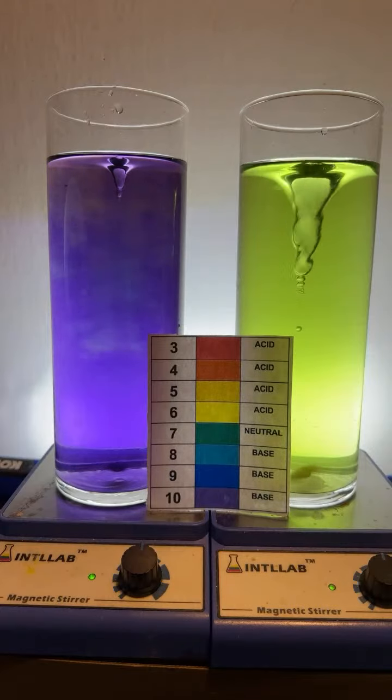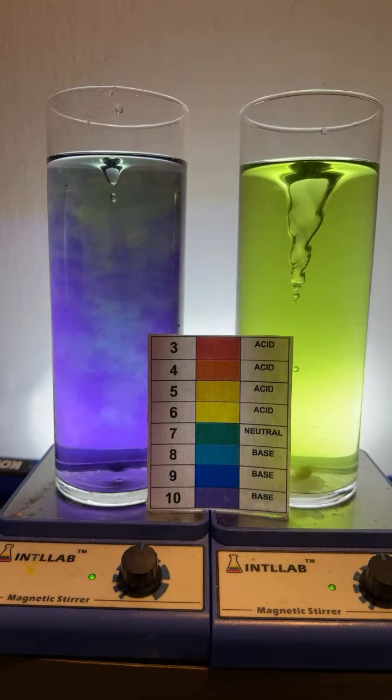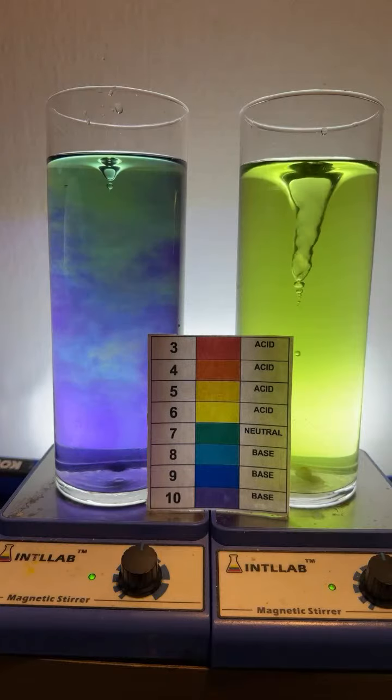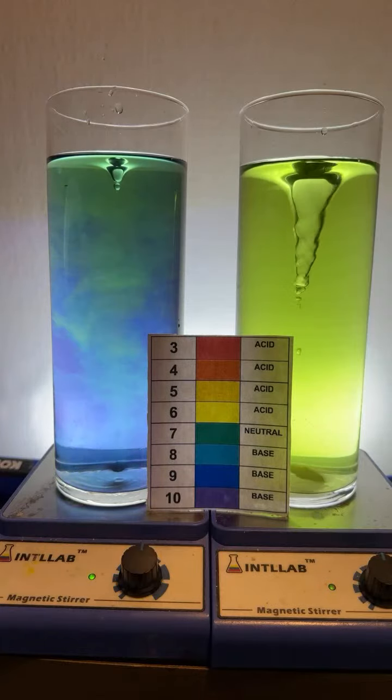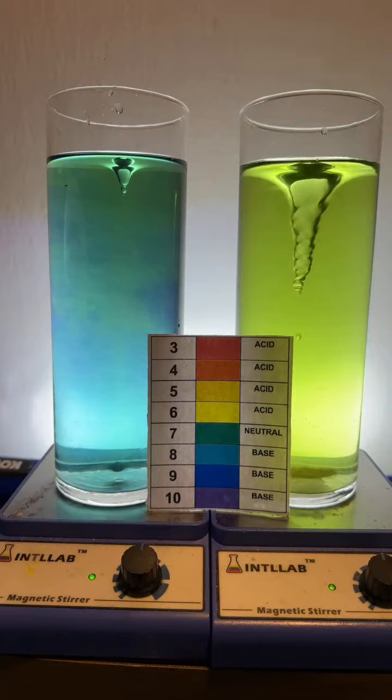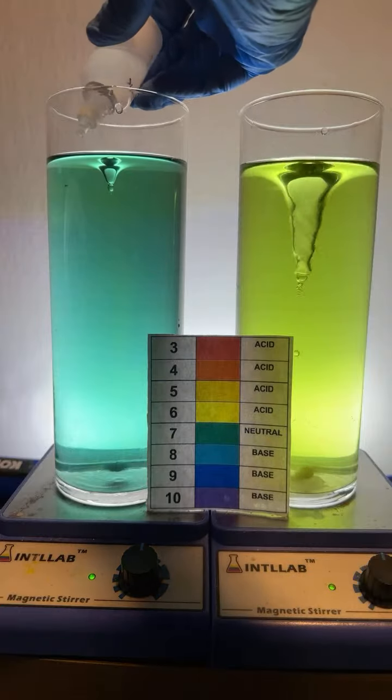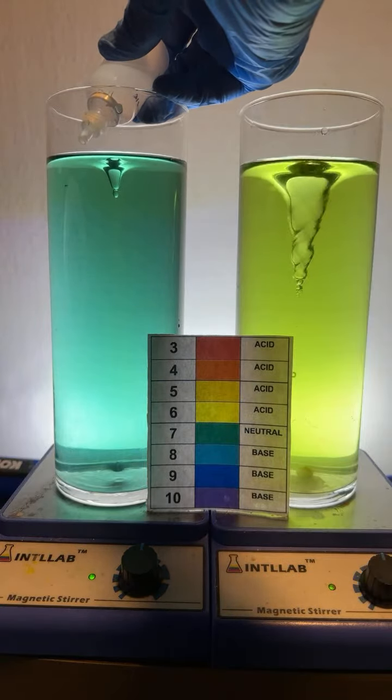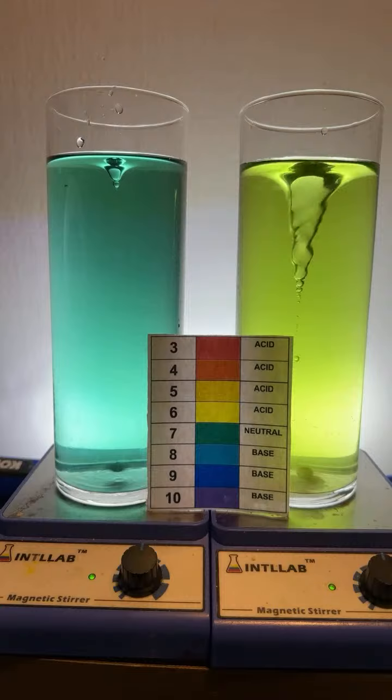Yes, Saad, it is spinning by magnets. Why is there a smaller stir bar in the basic mixture? I just like to use different stir bars. It makes it a little interesting. Variety, just a little variety. You can see some interesting effects with the small stir bar.